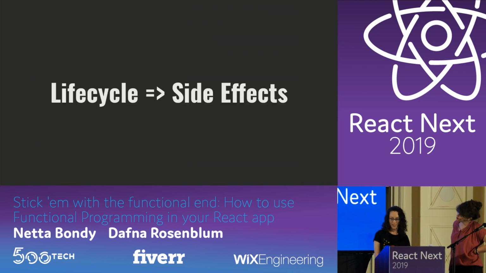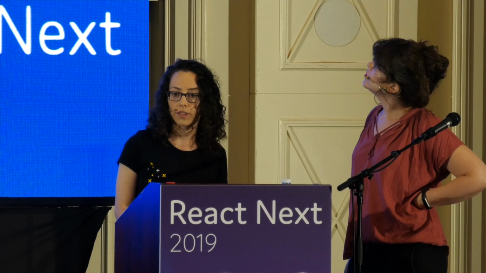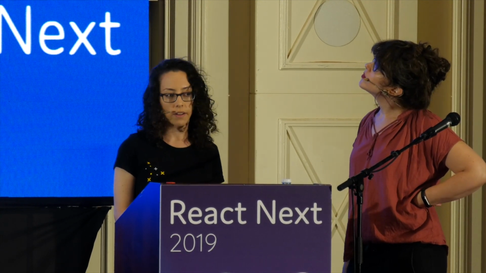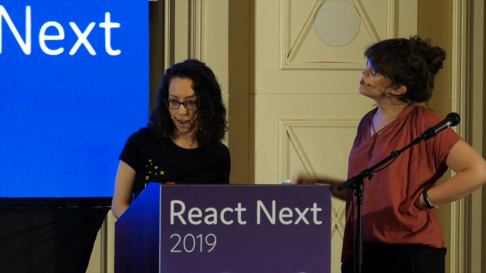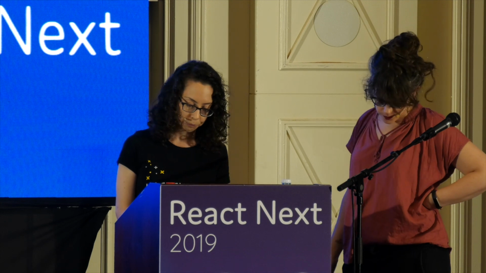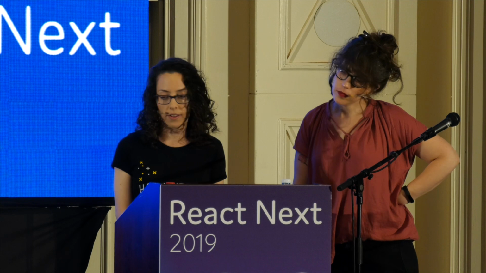OK, let's talk about side effects. So we have a new hook called useEffect, and it helps us to separate our code to side effects and pure functions. And side effects can be, for example, calling an external API or updating the state. And we have to have side effects in our app.